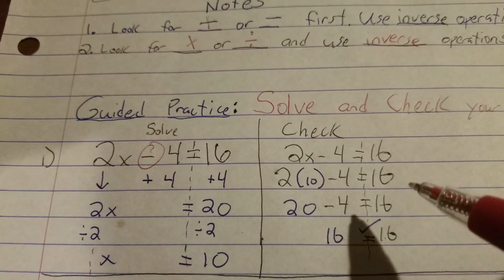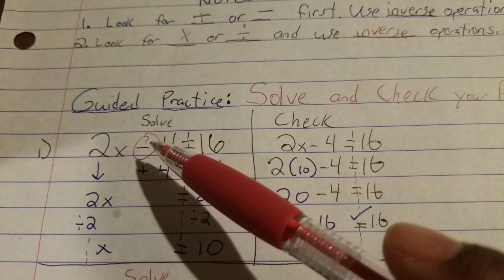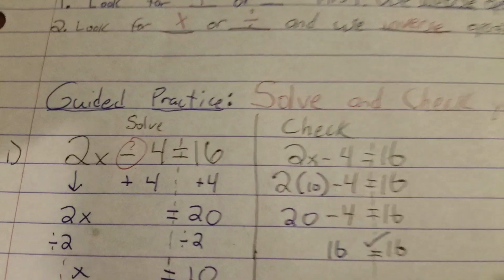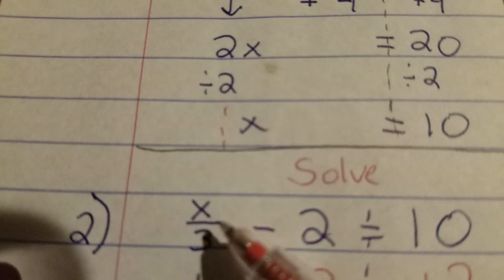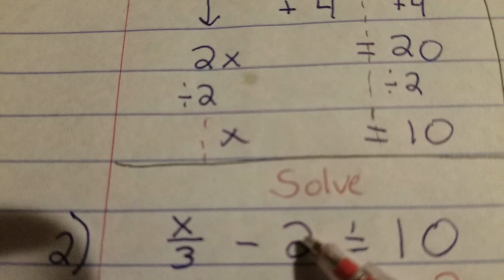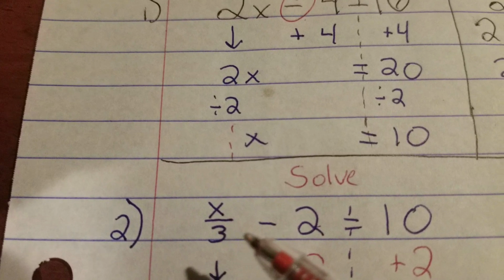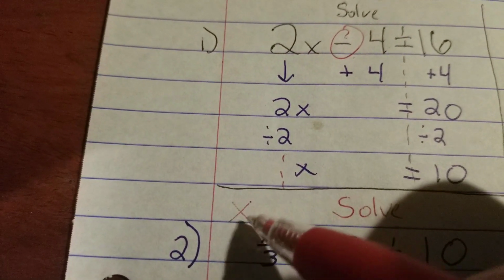All right. This is exactly like the problems you saw last week, except that I put in a subtraction sign to start. Now here's something a little different. Now this one says x divided by 3 minus 2 equals 10. So the difference now is you are seeing division. Now, when you see this on the computer, it's going to look like this.